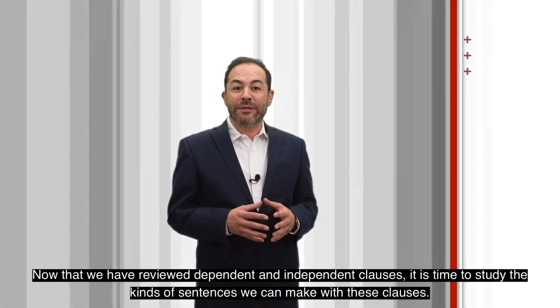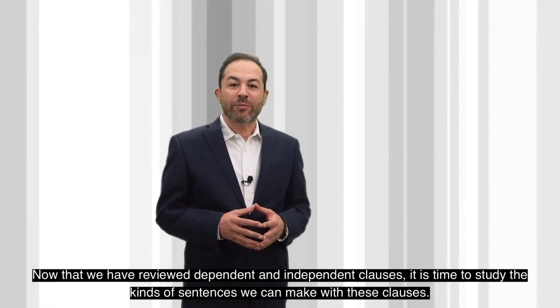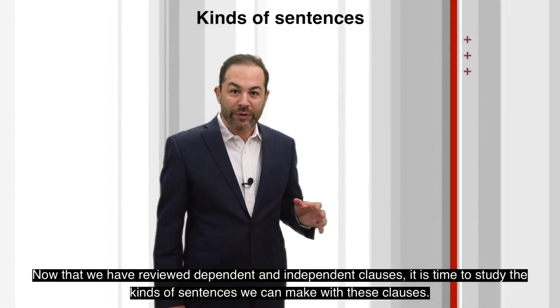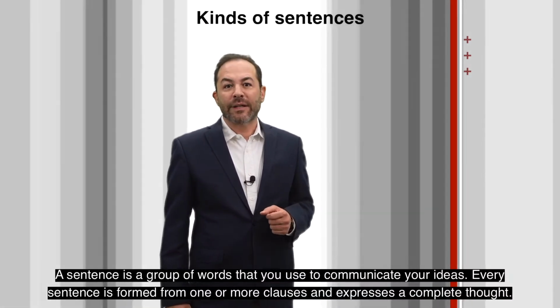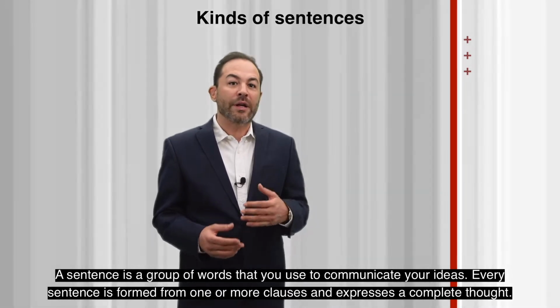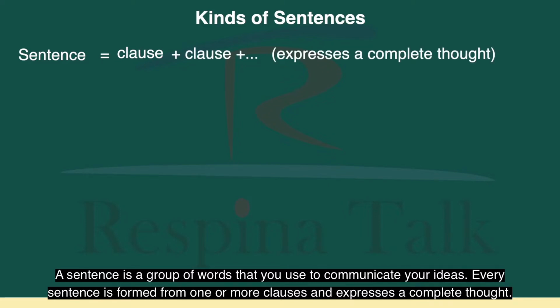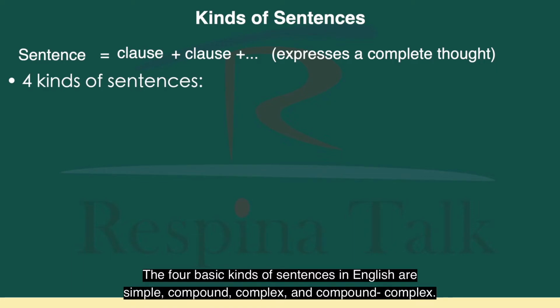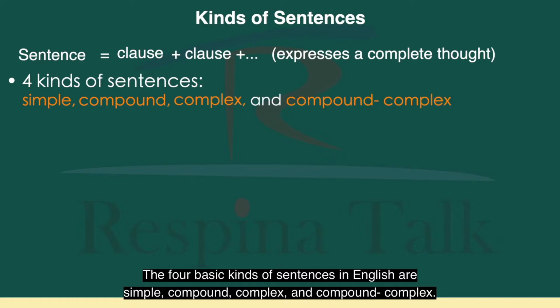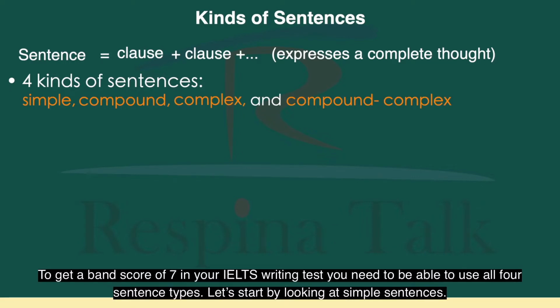Now that we have reviewed dependent and independent clauses, it is time to study the kinds of sentences we can make with these clauses. A sentence is a group of words that you use to communicate your ideas. Every sentence is formed from one or more clauses and expresses a complete thought. The four basic kinds of sentences in English are simple, compound, complex, and compound complex. To get a band score of 7 in your IELTS writing test, you need to be able to use all four sentence types. Now, let's start by looking at simple sentences.